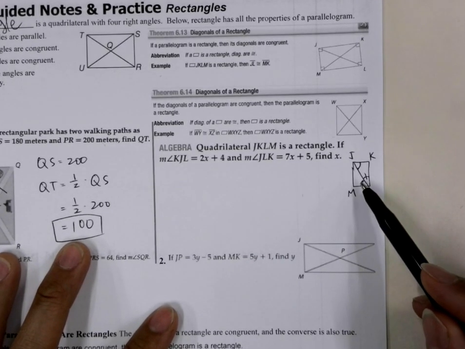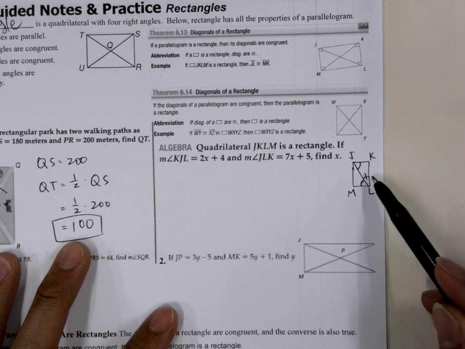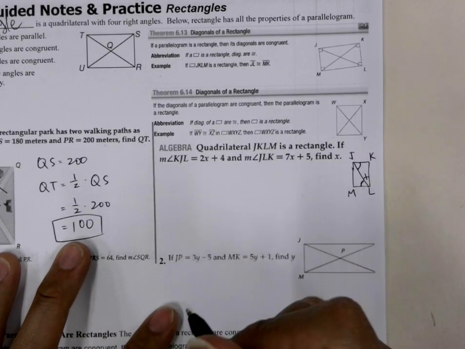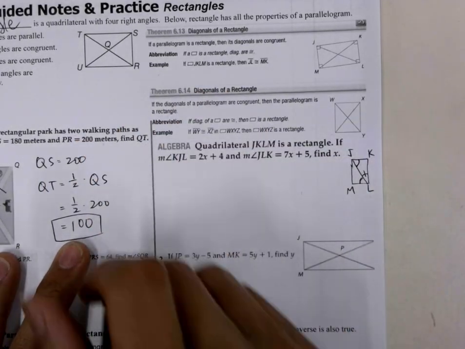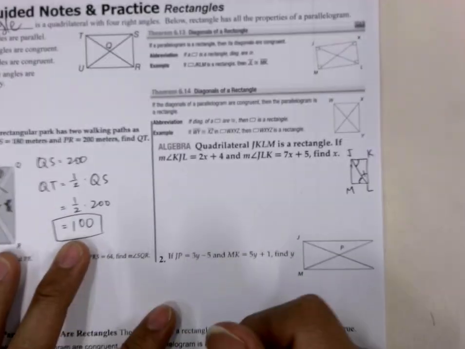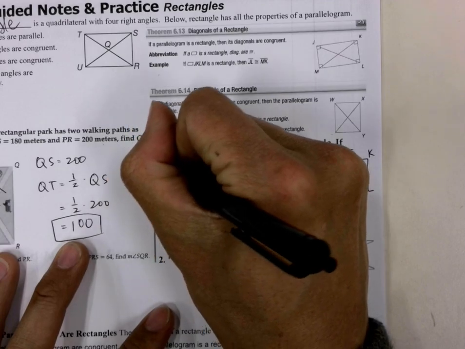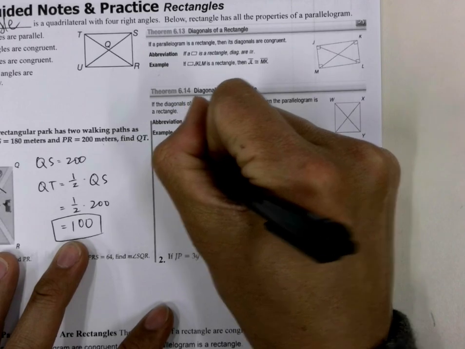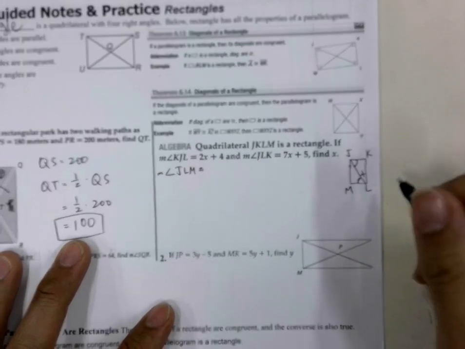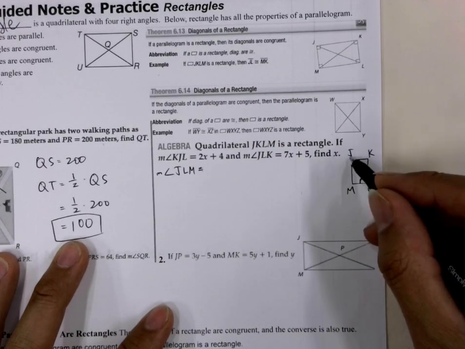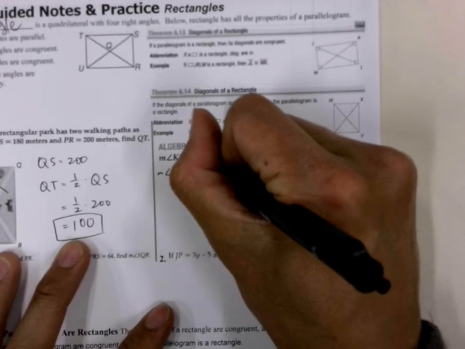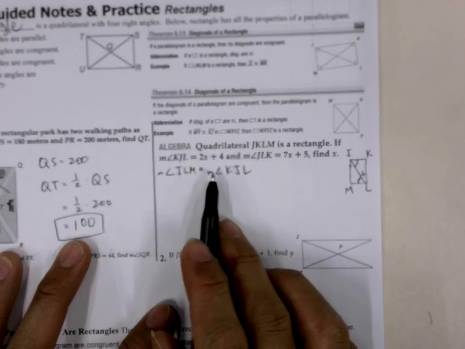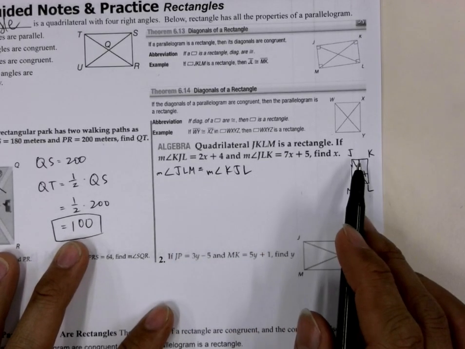So we can say this angle here plus this angle here is equal to 90 degrees. Okay, so let me write it out first. I'm going to say measure of angle JLM is equal to measure of angle KJL, and that's because of alternate interior angles.